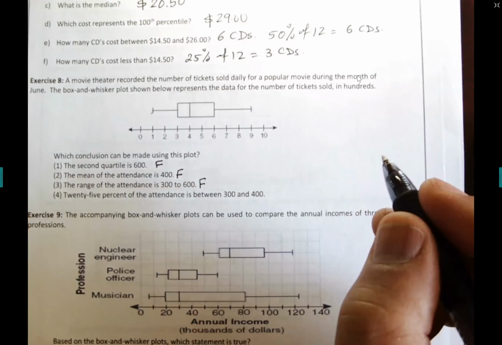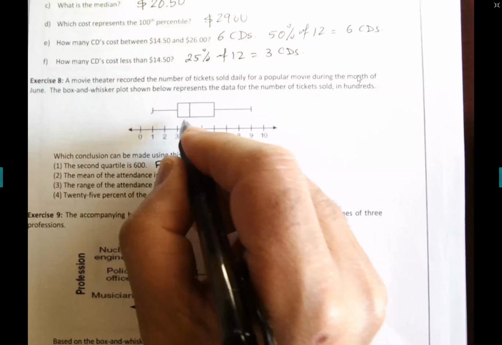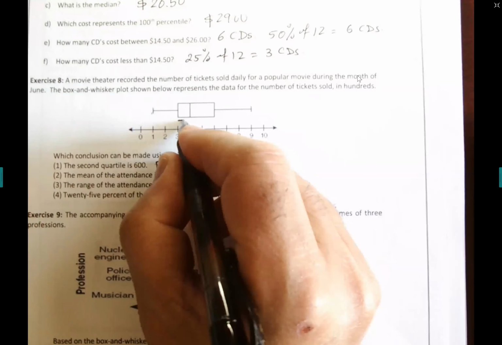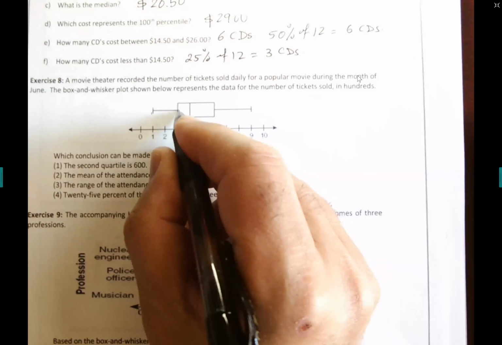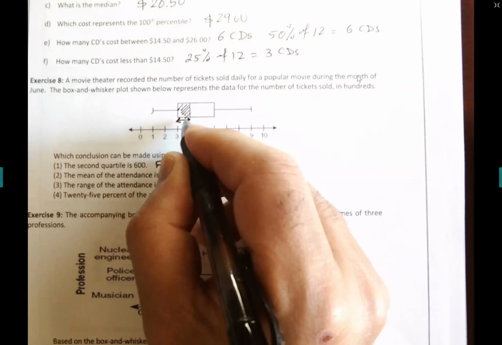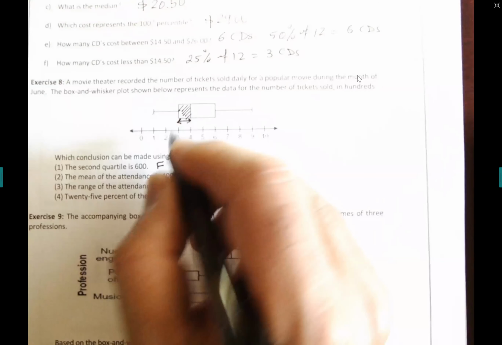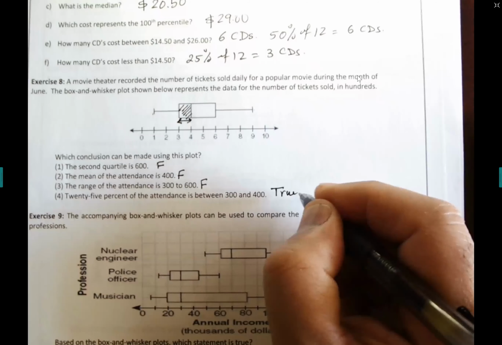25% of the attendance is between 300 and 400. Watch, guys. I told you, the box plot is split into 4 pieces. Each is worth 25%. So this piece by itself is 25%, which is true. All right, let's go and do the next one.